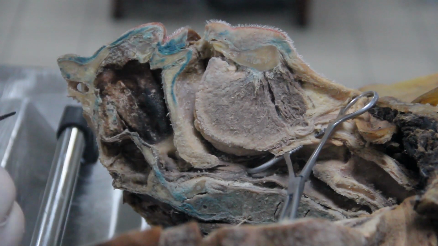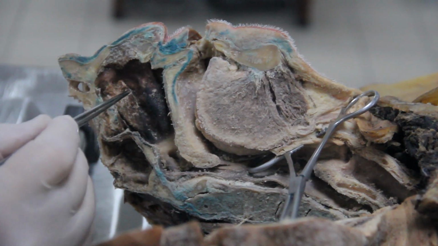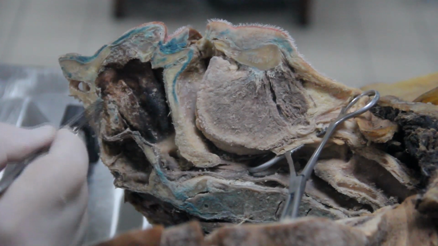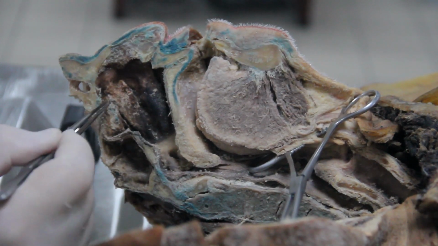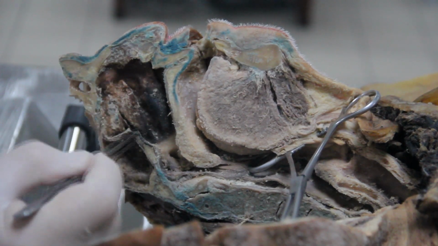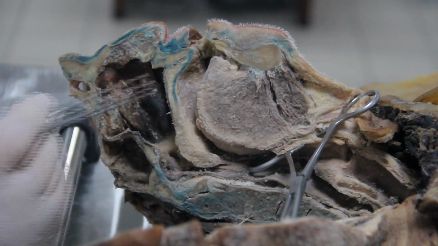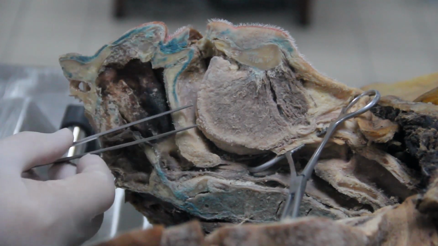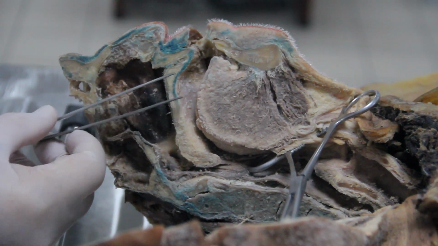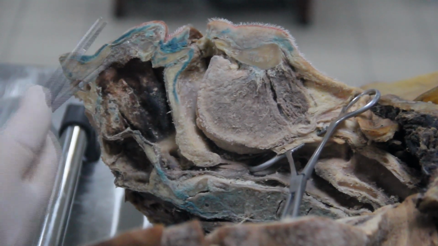Okay, let's get back to the nasal cavity here. Let's look at the boundaries, the walls of the nasal cavity. This is the floor of the nasal cavity here. Here we have the roof of the nasal cavity. The inferior wall, the superior wall, and then here we have the lateral wall of the nasal cavity. The medial wall is on this side. The medial wall is the septum, so you don't see it here. I'm going to show the septum in another cadaver, the head of another cadaver.